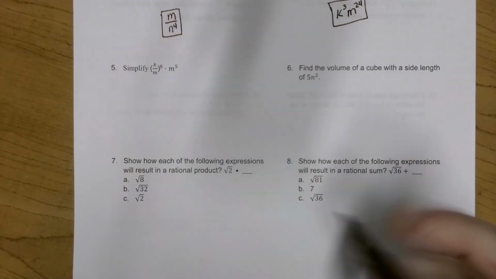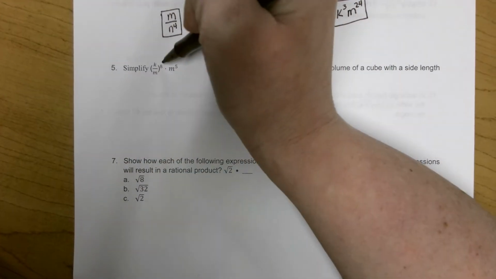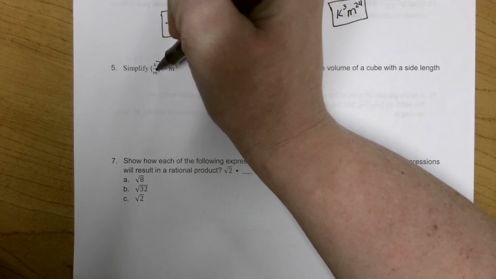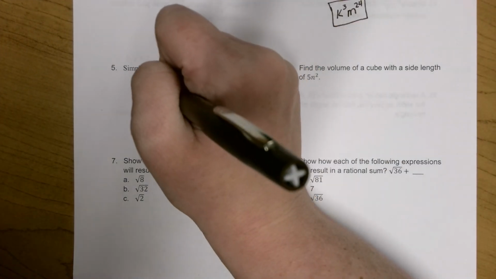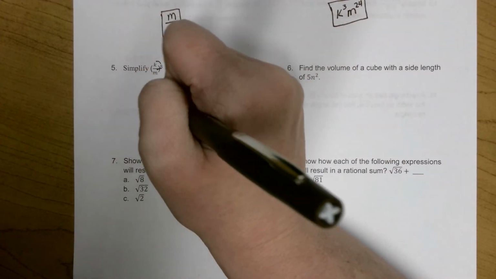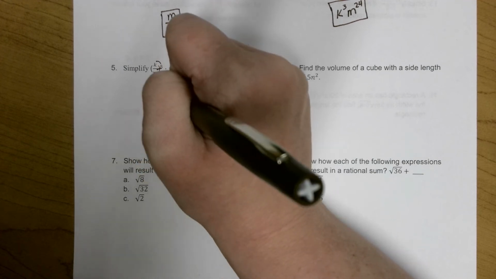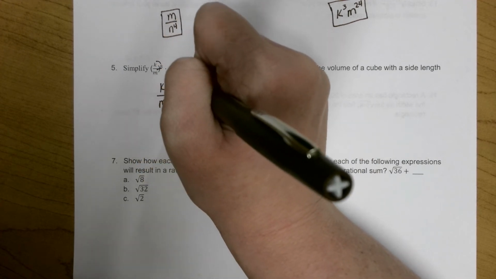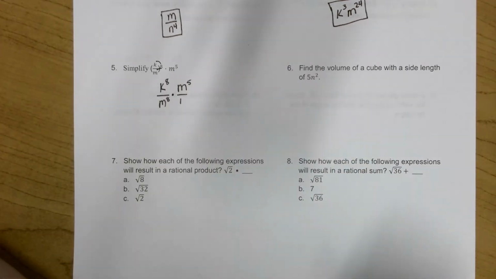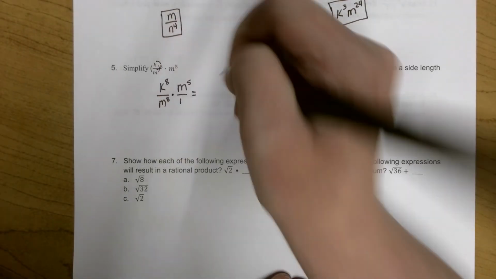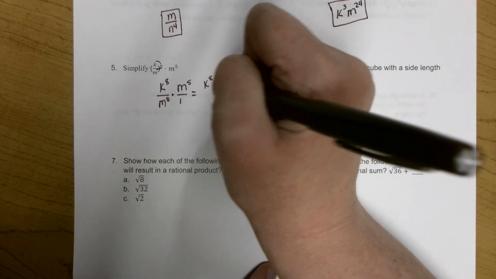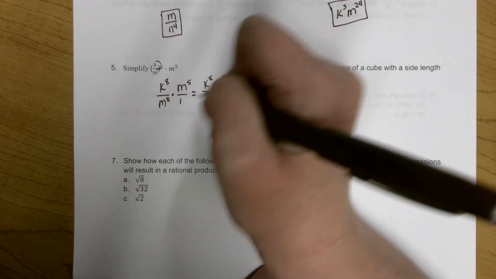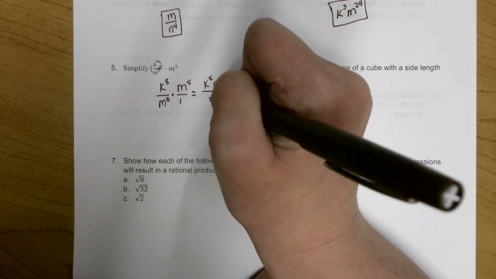Number 5. So when we go to simplify this, the 8 is a power of a quotient, so kind of the same concept as number 4. The 8 is applied to everything in parentheses, so this is k to the 8 over m to the 8 times m to the 5th. So you can treat this as m to the 5th over 1 and multiply your numerators and get k to the 8th times m to the 5th over, and then multiply your denominators, get m to the 8th.